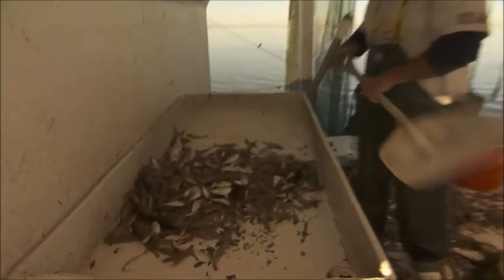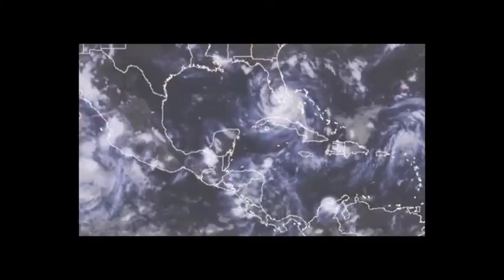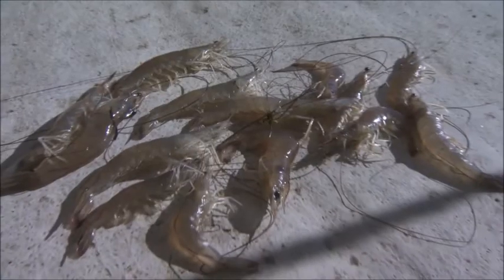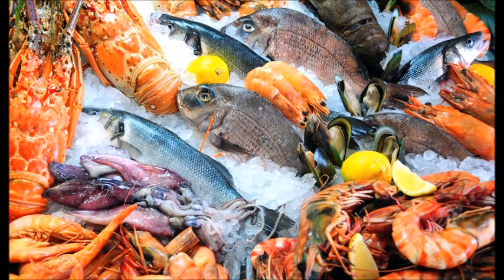The Gulf of Mexico is a major source for the seafood industry. The Gulf provides 72% of the United States harvest shrimp, 66% of harvest oysters, and 16% of commercial fish. The Gulf of Mexico hypoxic zone, or dead zone, measures 5,052 square miles.